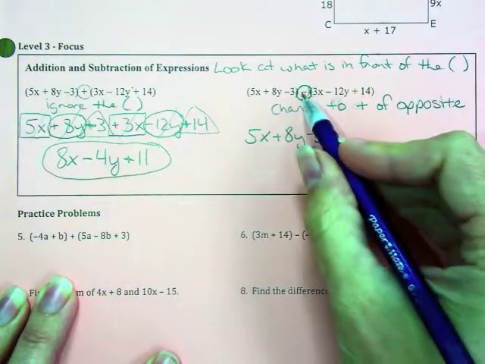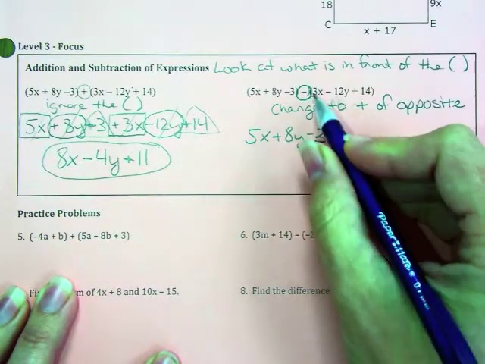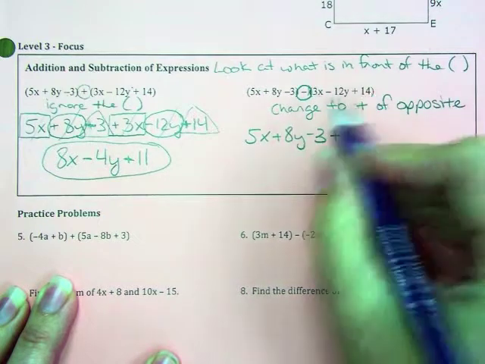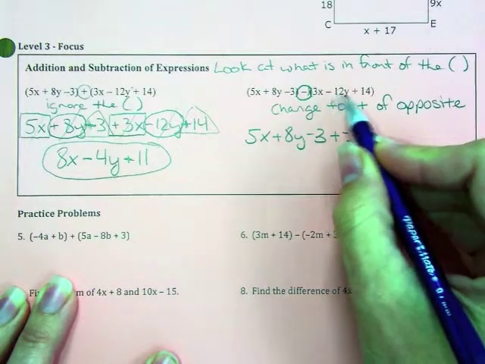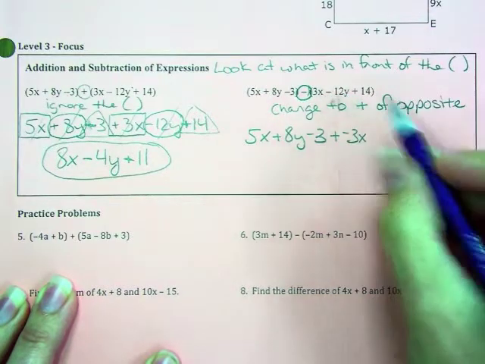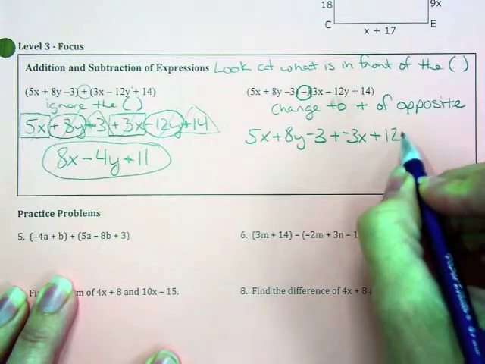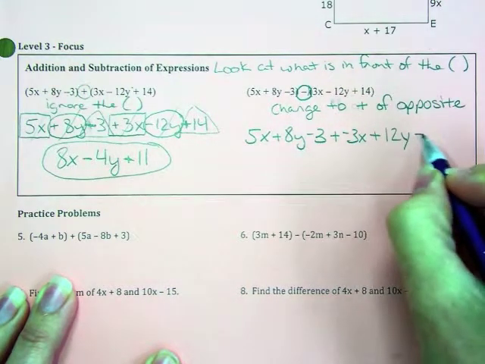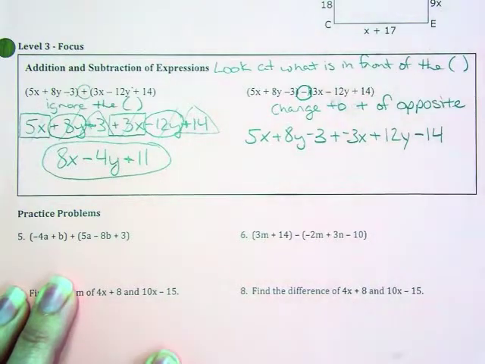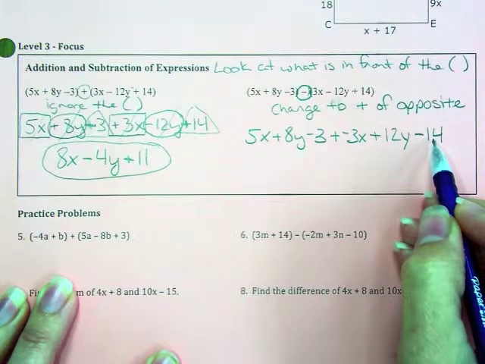Here is minus everything in the parentheses, so I'm going to change it to plus, and then the opposite of everything that's in the parentheses. A 3x becomes a negative 3x. With the terms that have a sign in front, we simply change the sign. This minus becomes plus 12y, and the plus 14 becomes minus 14. That first term we change to the opposite, but the second two have a sign that can be changed to make it the opposite.